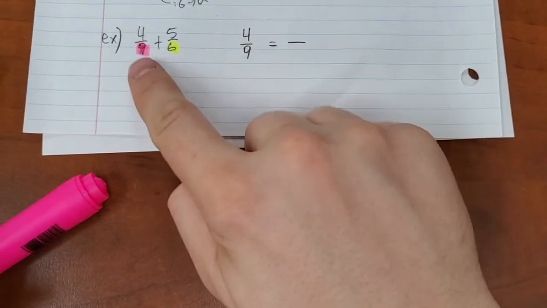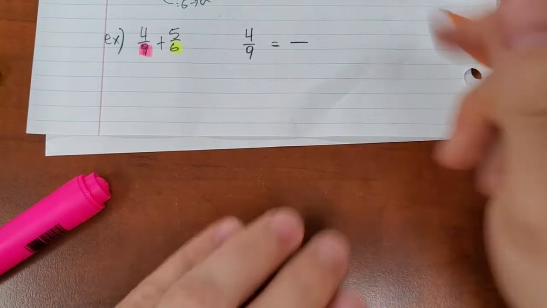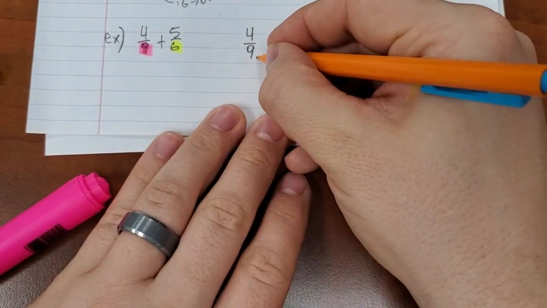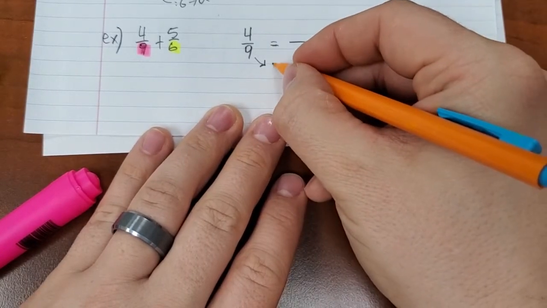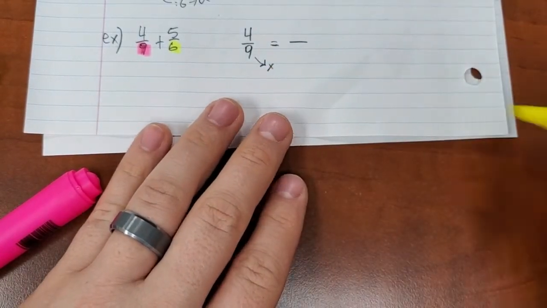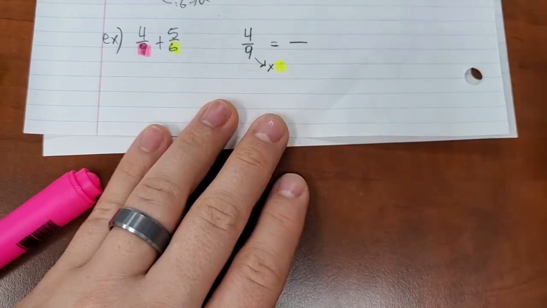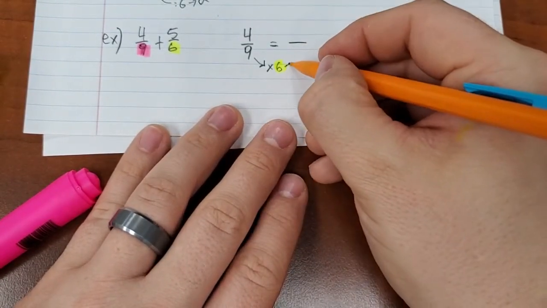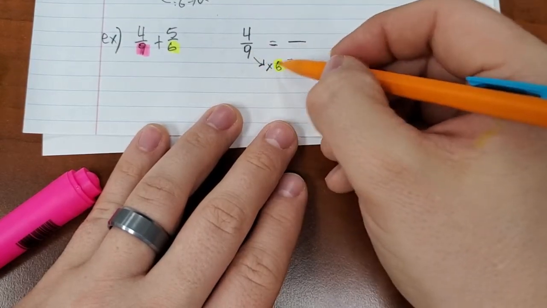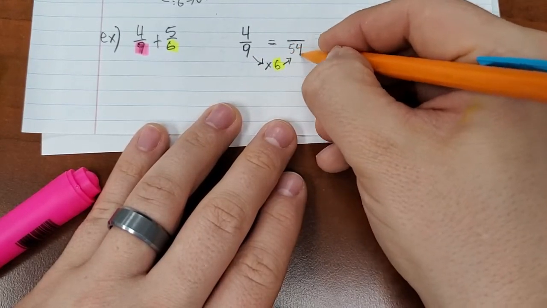So we take our first fraction, and we're going to multiply it or divide it. I suggest multiply it by our opposite denominator, which is 6. Okay? We're going to multiply by 6. 9 times 6 is 54.